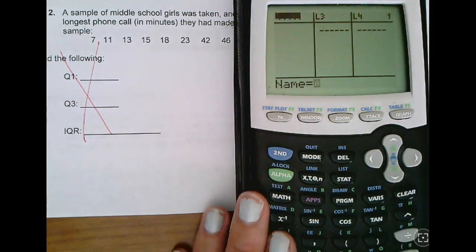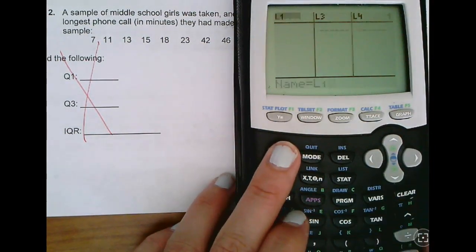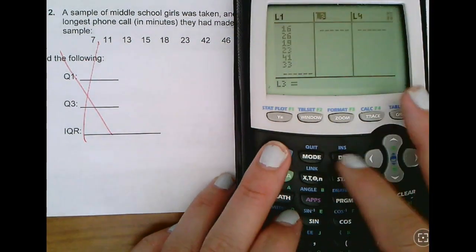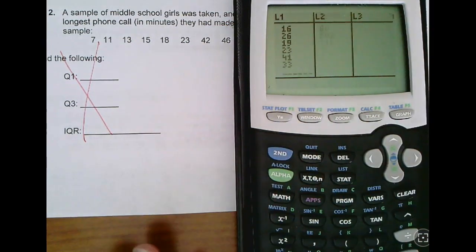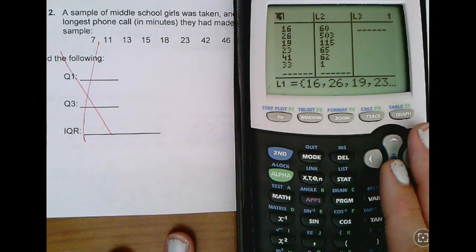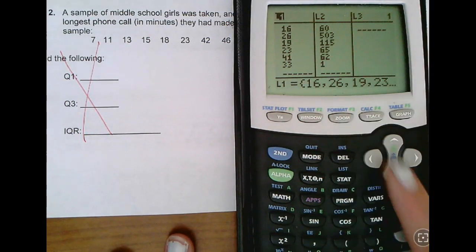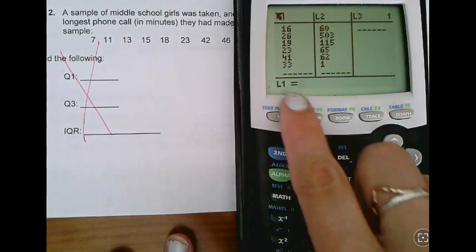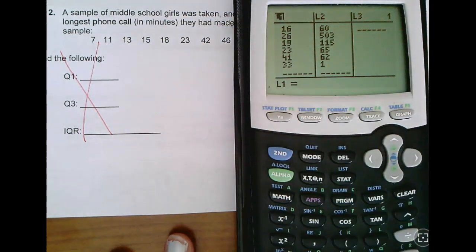So I can bring it back. I am a master of bringing back the disappeared columns. In fact, this one was already missing L2. But what you want to do is go up to L1 and press clear. So clear out the list. Now it tells you that L1 is going to have nothing in it. And you can say, okay, I'm cool with that, and press enter.